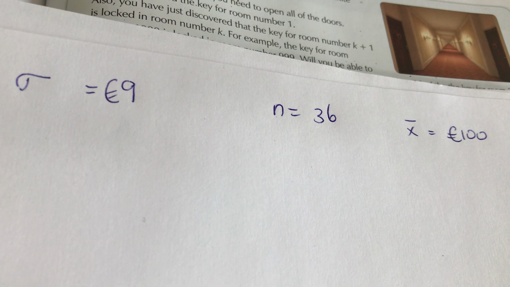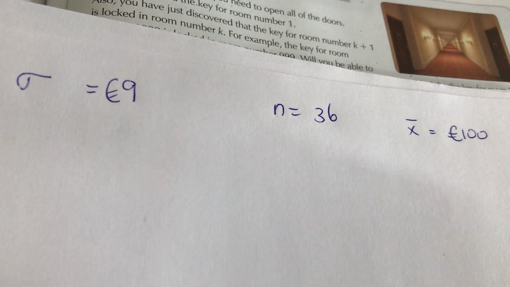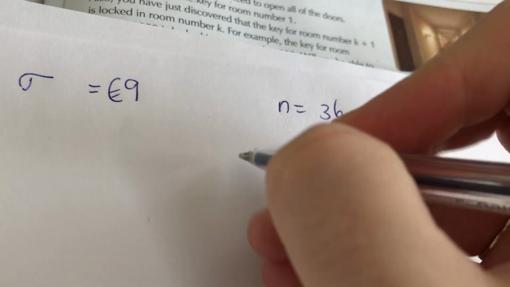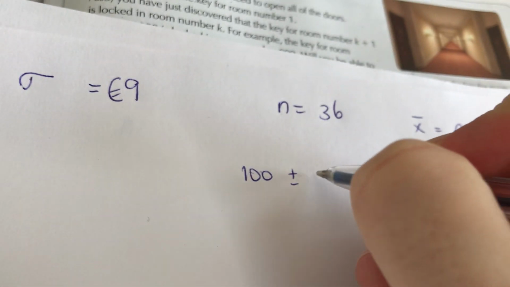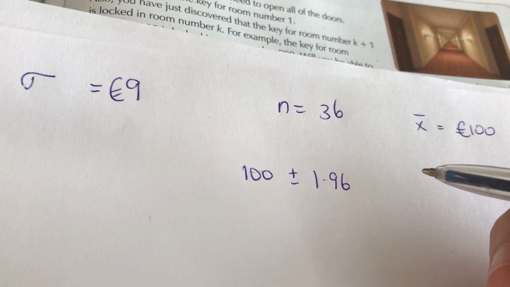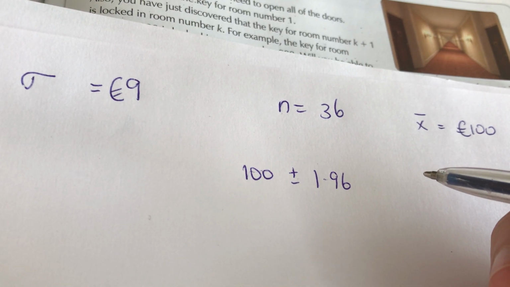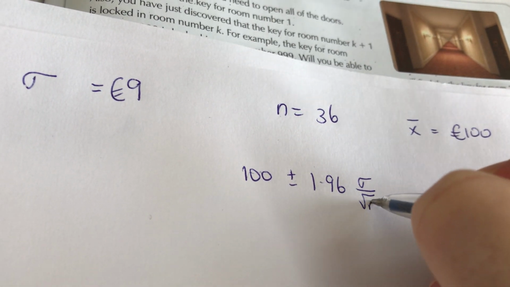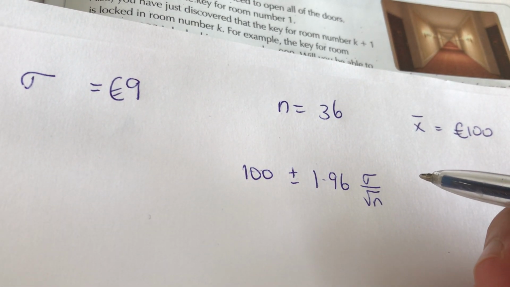Right, so what do I want to do now? It says obtain a 95% confidence interval for the true average savings. Well, I'm just going to go for the 95% confidence interval first. I'm going to get my statistic, plus or minus 1.96 times my standard error of means, which is that. You go to your log tables, you get it.